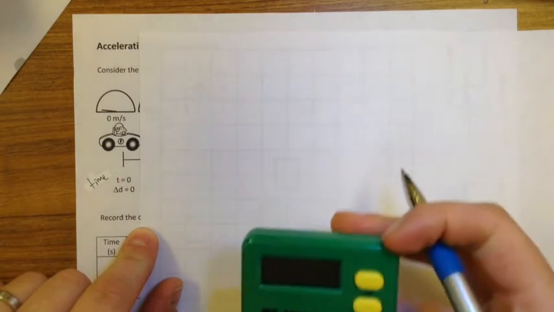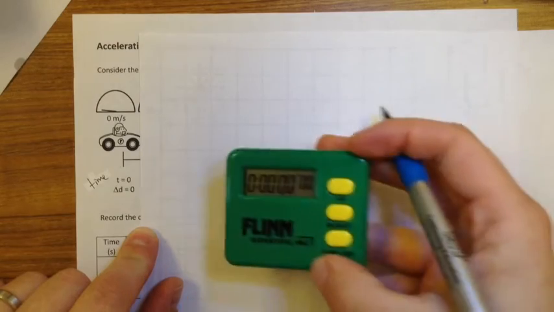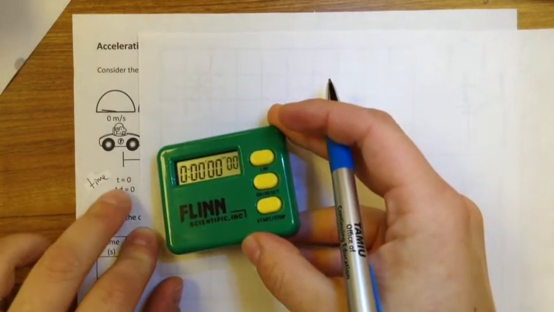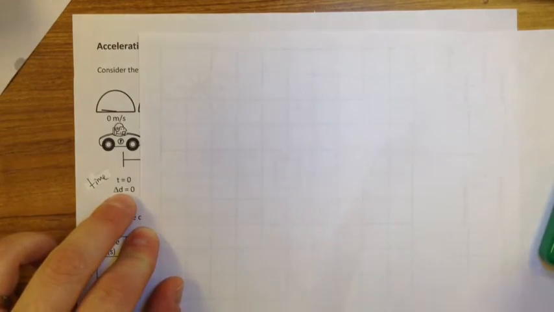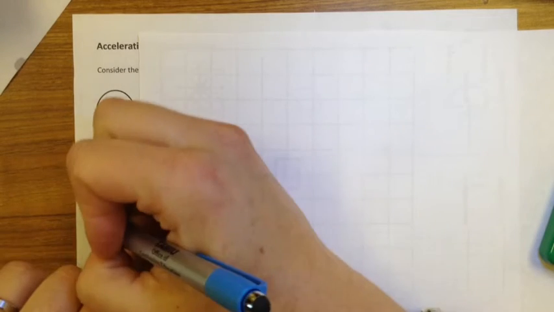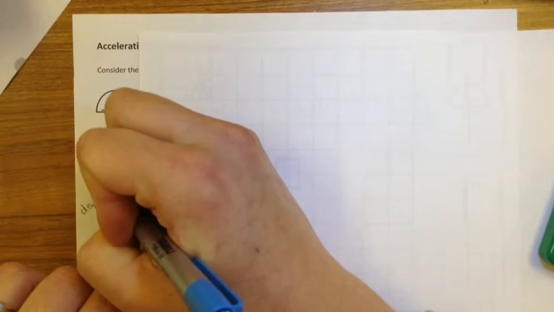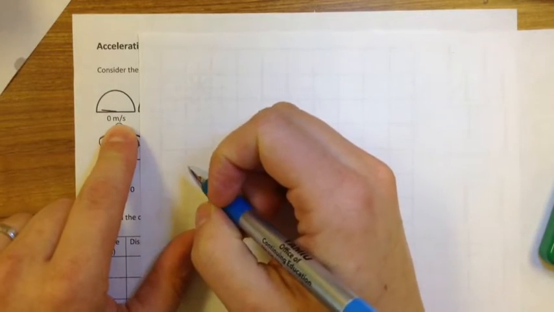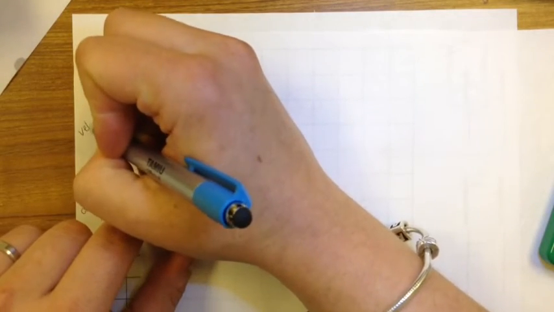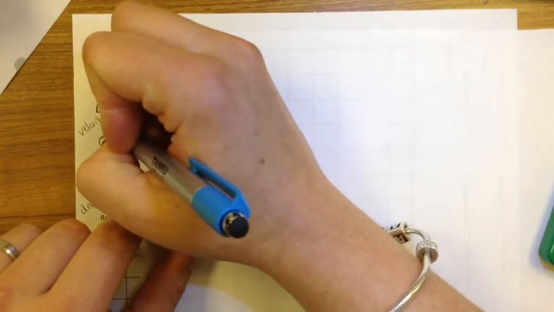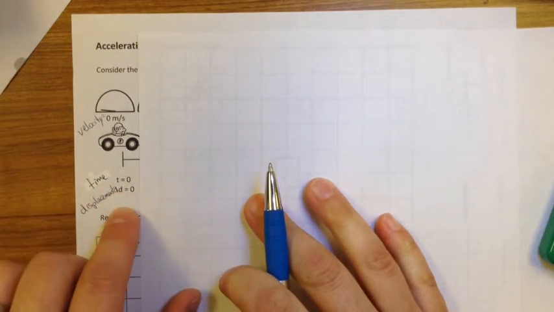So the stopwatch would look like that. 0 at time equals 0. D equals 0. That's your displacement. That delta D, displacement, is also 0. Meters per second measures velocity. Our velocity is also 0 at time 0.